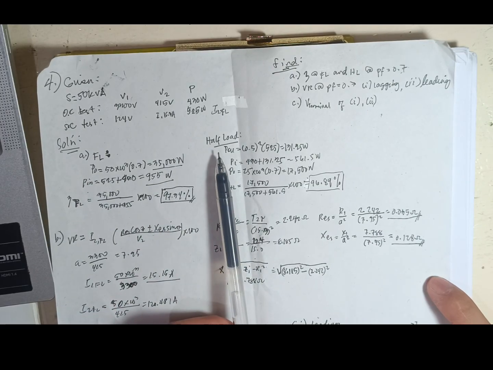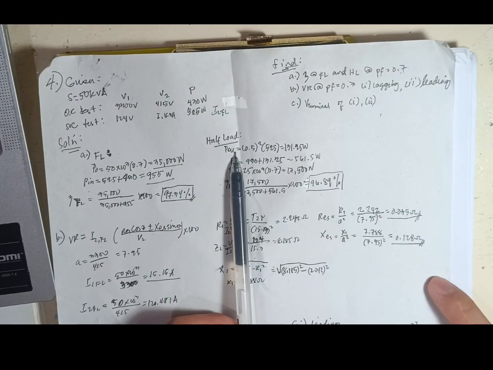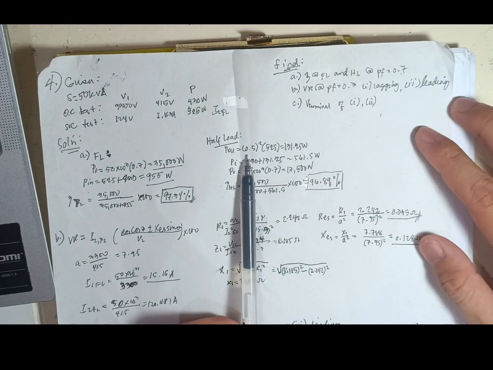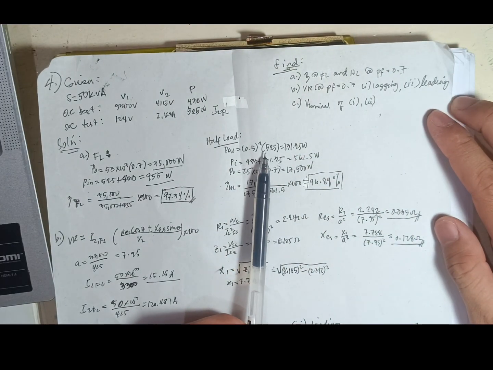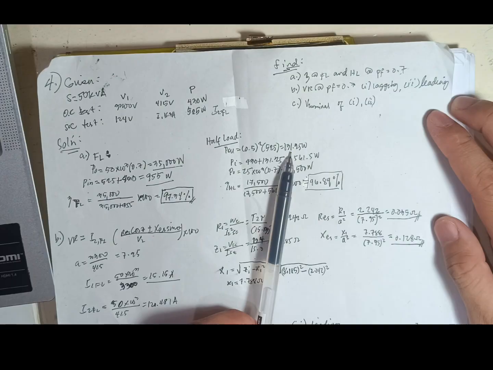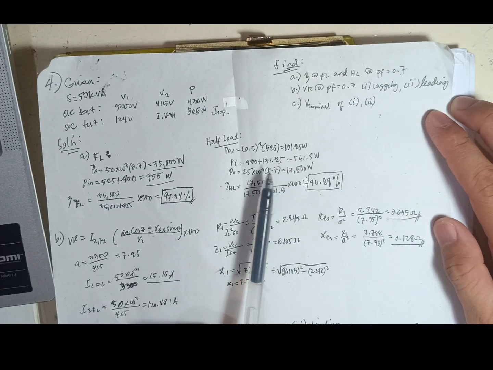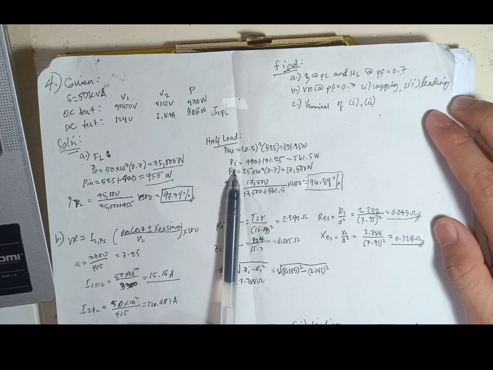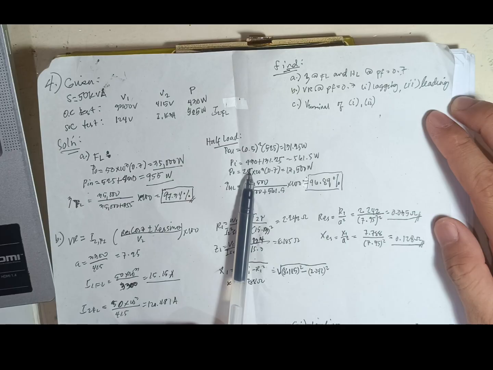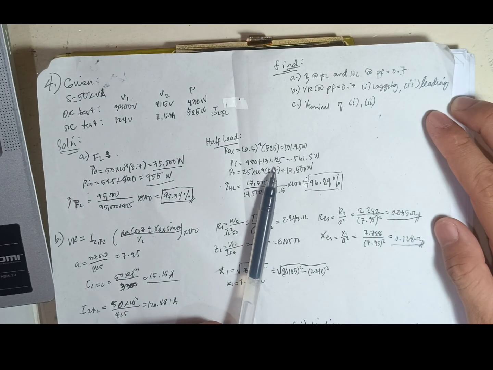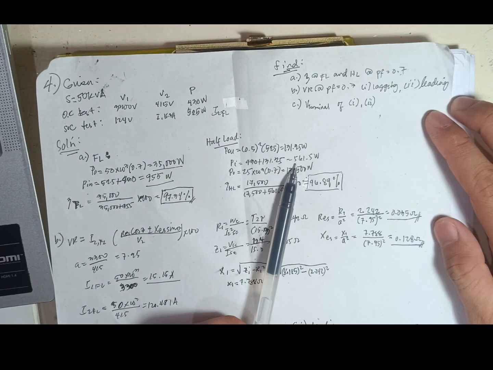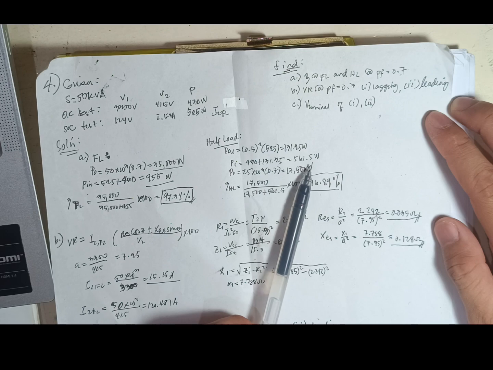Then at half load, we have PCU equal to 0.5 squared times 525, which is equal to 131.25 watts. Then the iron losses are equal to 430 plus 131.25, which is equal to 561.25 watts.